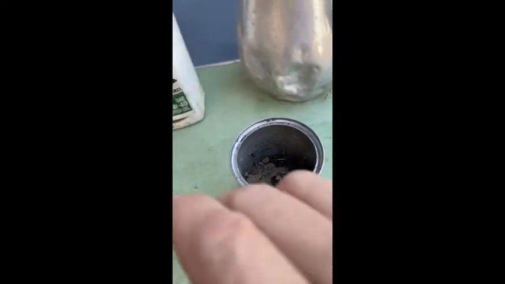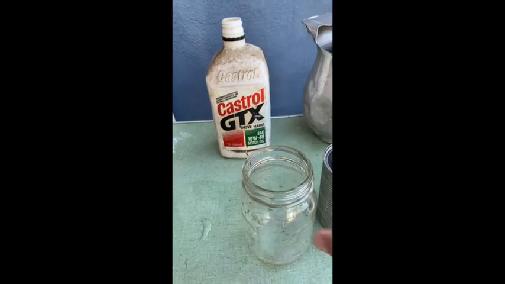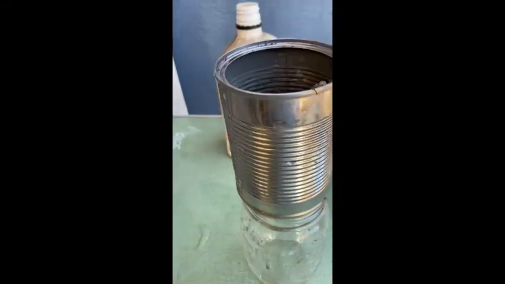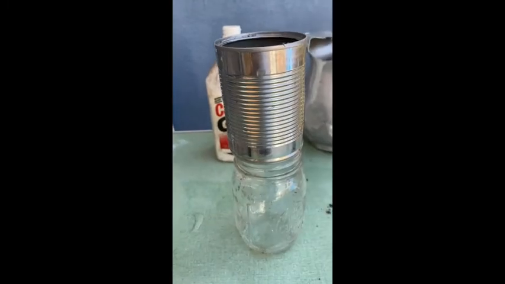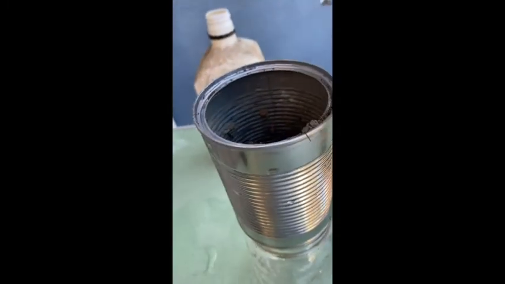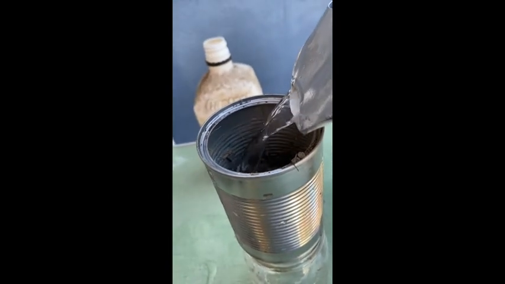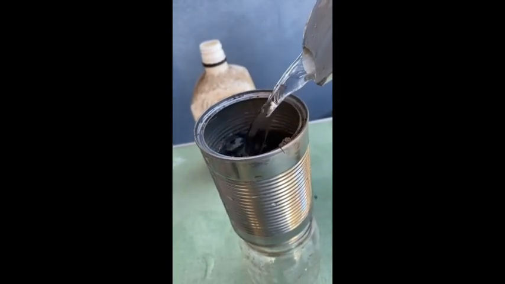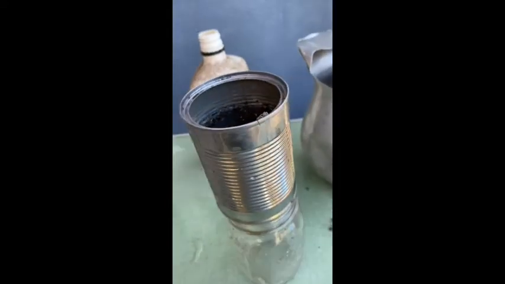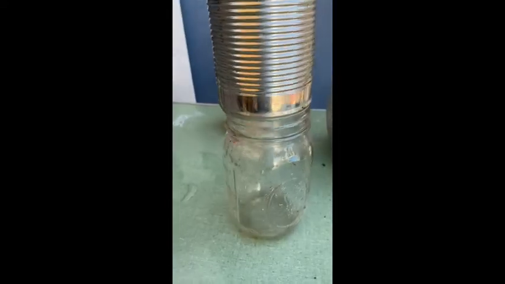So I'm gonna take this other container right here, just an empty glass container. I'll sit my little filter on top of it. And then I'm gonna pretend that the rain has come along and it's coming through the neighborhood. And we'll see what happens as this water drains out.